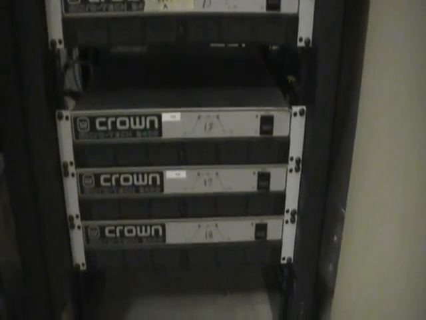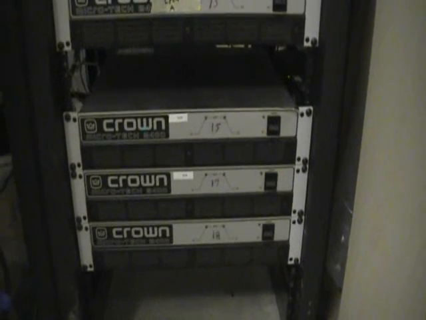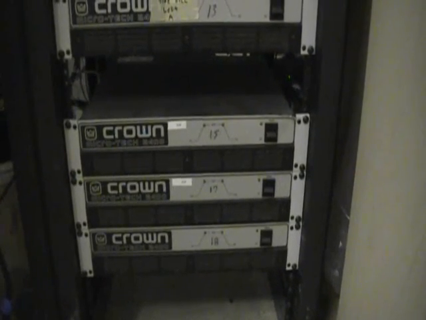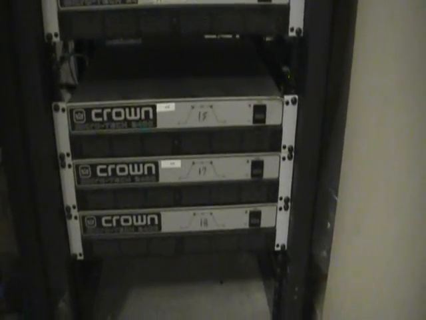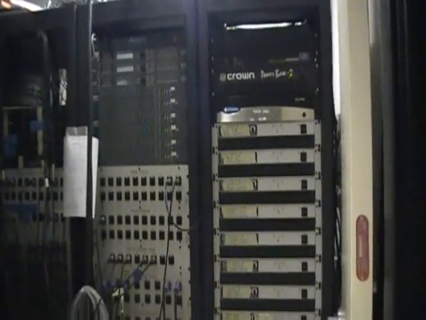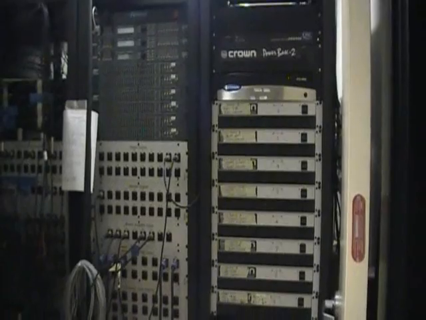I can get a little more wattage out of them if I bridge them, but then I'd have to take it to 8 ohms and then I just lose it, defeats the purpose. So I just leave them like it is. There's plenty of bass, trust me. Okay, so there's the amp room. Next thing we'll do is go look at the drivers, the cabinets.